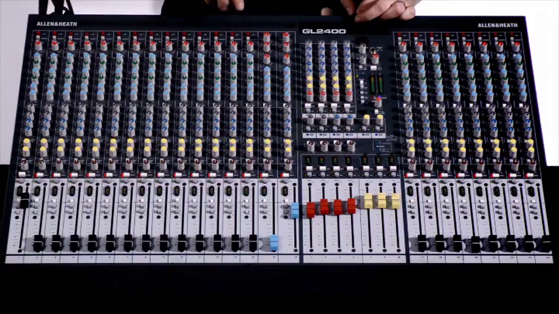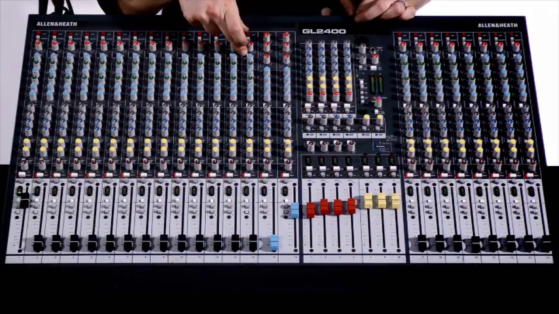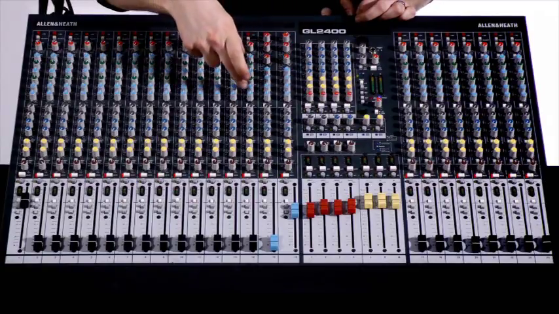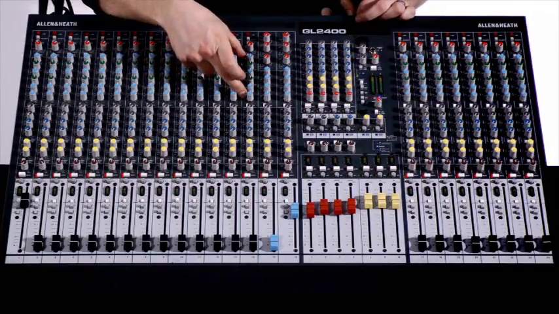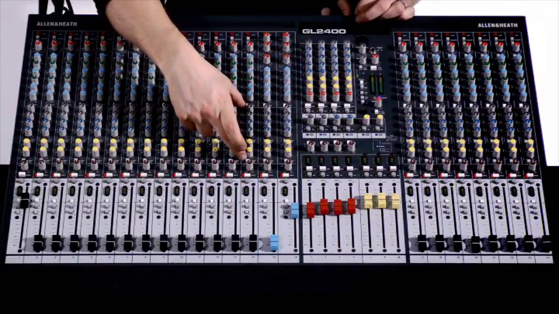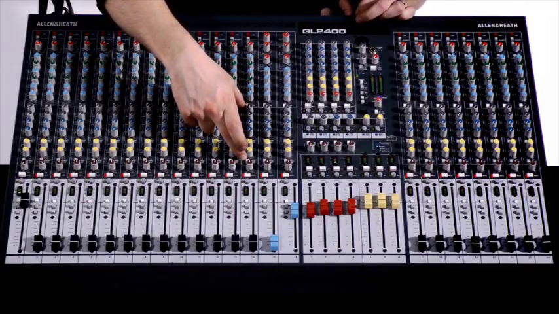So the signal from my microphone travels through the desk chronologically as we work down the desk. So we have our preamp section at the top. This includes our gain, our phantom power, and high-pass filters. We then have our EQ section. This is where we have the ability to manipulate the tonality of the mics as they come into the desk. Further down, we have our auxiliary section.